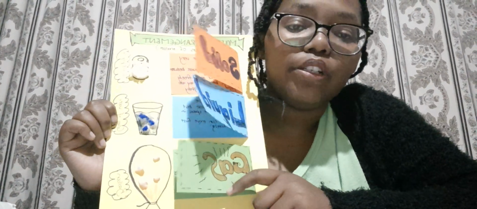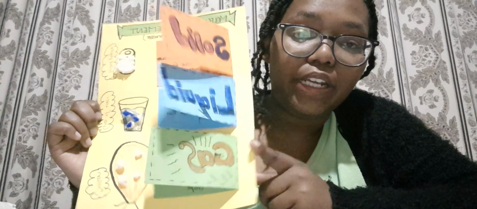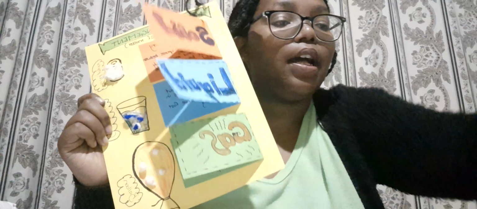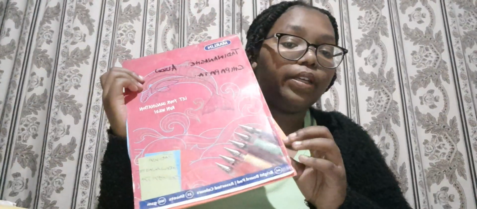All right, so in order to discuss this, you're going to need this tool right here. For you to start making this, you'll need some colored paper, a glue stick, and a scissor. Some color pens, highlighters, a normal pen, a pencil, a ruler, and last but not least, you're going to need some cotton wool as well. Okay?